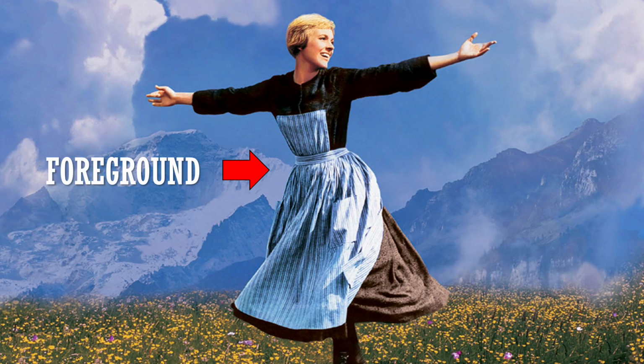Once again, The Sound of Music, foreground. Objects appear close and large, not necessarily the subject or even in focus. One of the tricks to determining if something is the foreground is, can you see all of it? For instance, we cannot see her feet. She's so close to the camera. So that would mean that she is in the foreground. She is basically the subject. She's the one that we want to pay attention to.